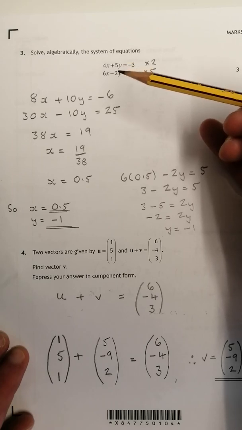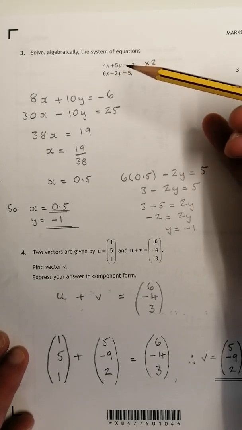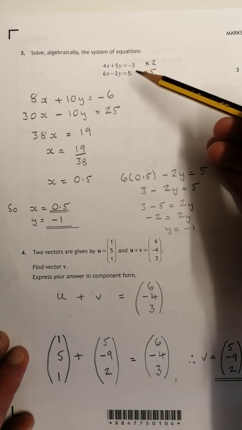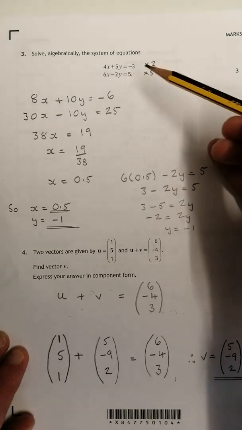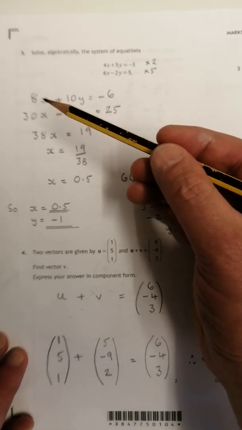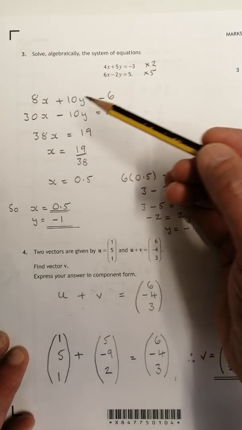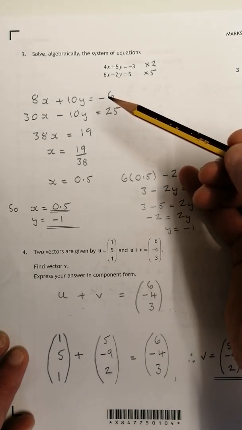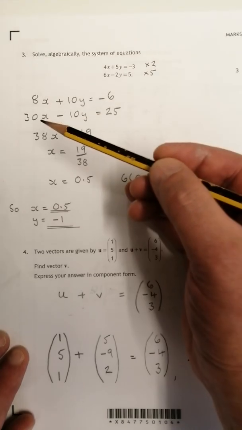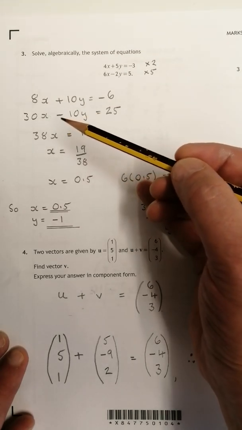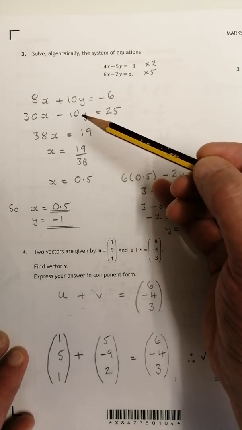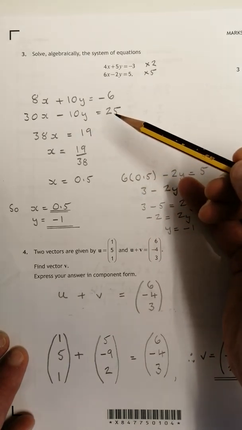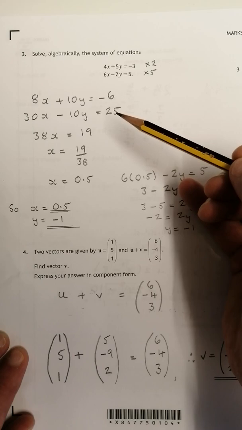So we're going to make them both 10, so we're going to double this top line here. I'm going to multiply the second one by 5, and that will make them both 10. So 2 times 4x plus 5y is 8x plus 10y, and don't forget we have to multiply this side by minus 2, also that gives you minus 6. 5 times 6x is 30x, take, and 5 times 2y is 10y, so we have take 10y there, and don't forget 5 5s give you 25.